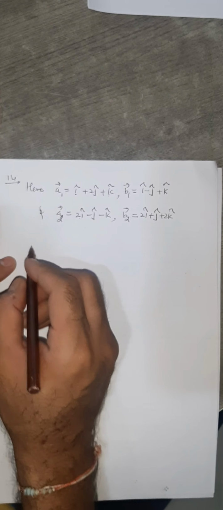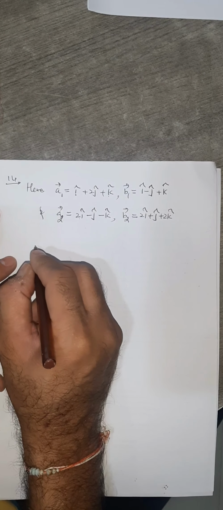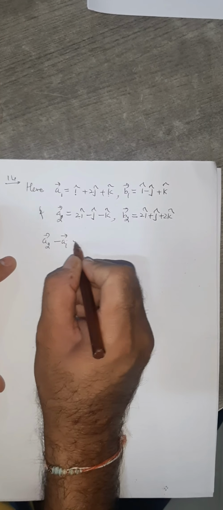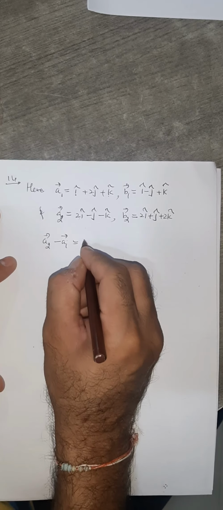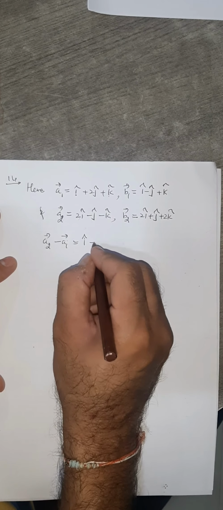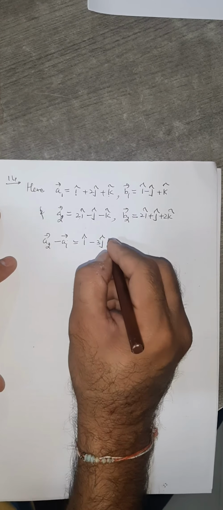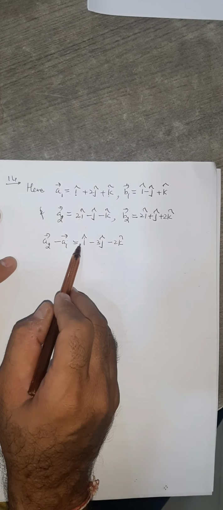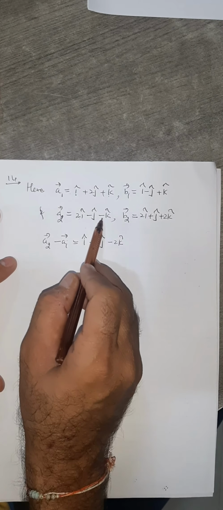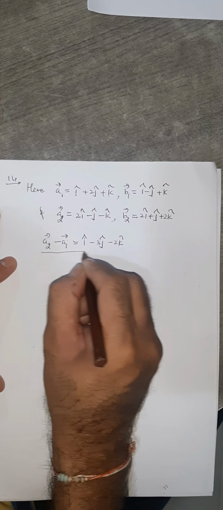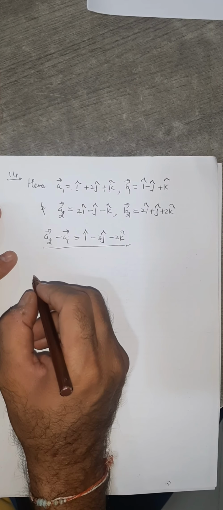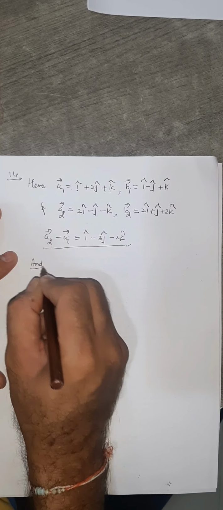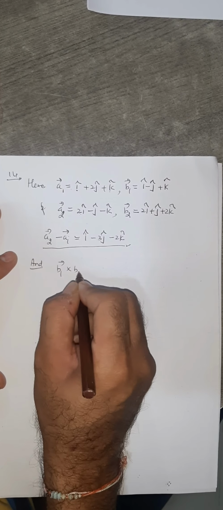Okay, this is fine. Now you know the formula, so first we find vector a2 minus vector a1. You need this. So this is i cap minus 3j cap minus 2k cap. This is 2 minus 1 is 1, minus 1 minus 2 is minus 3, minus 1 minus 1 is minus 2. So that is this. Now what you need to do is get the cross product of the two directions, b1 cross b2.